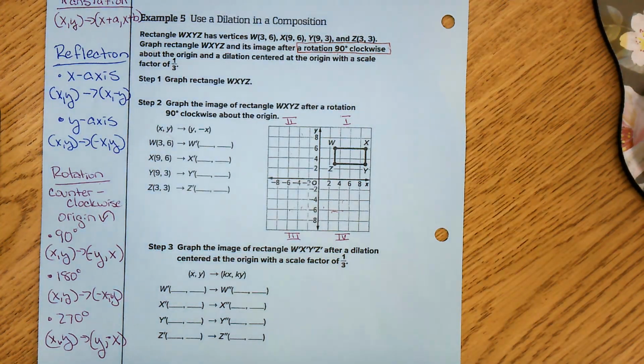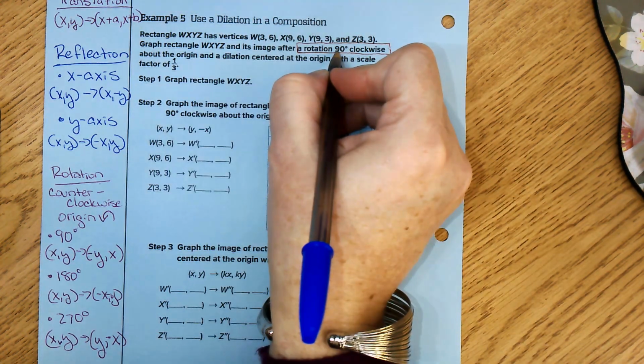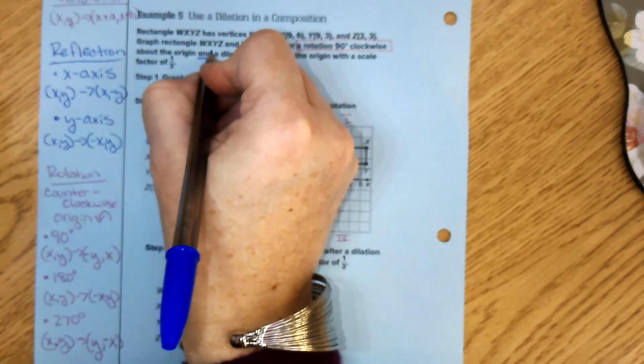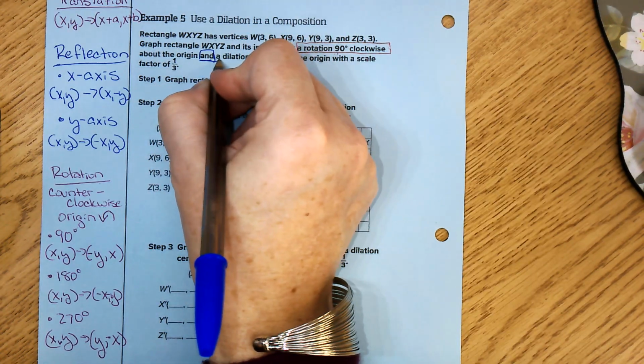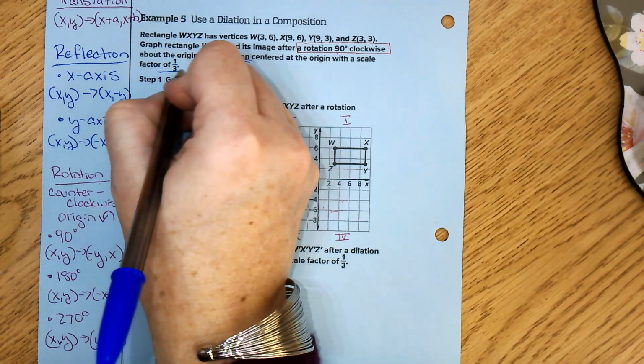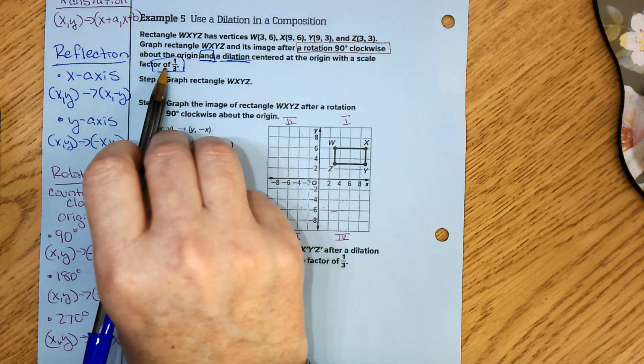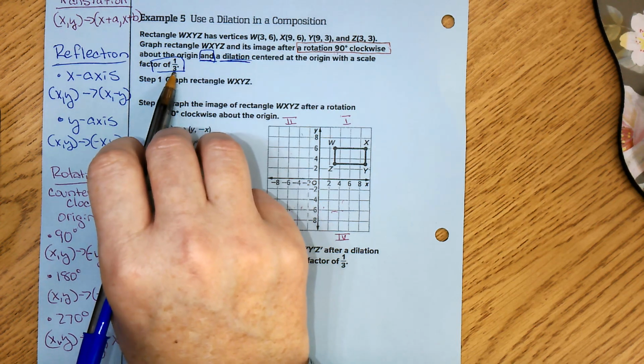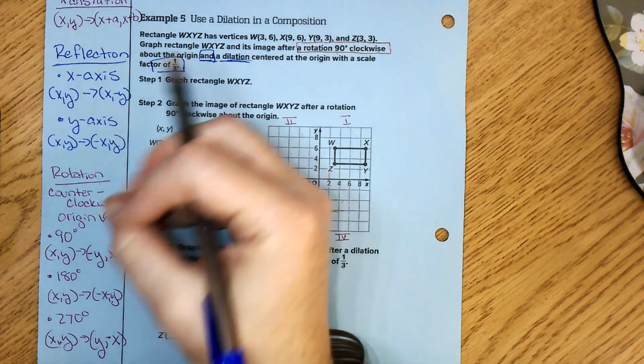And so then we're going to take this image and we're going to then dilate it centered around the origin with a scale factor of 1/3. So we're going to do an enlargement or a reduction. Well, it's a fraction, so we're going to do a reduction.